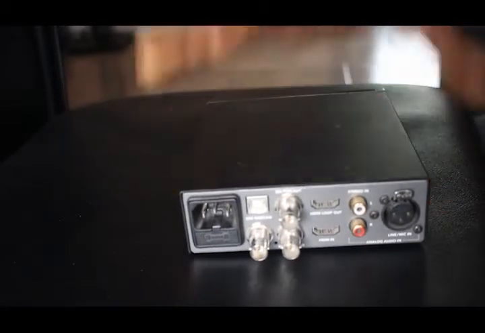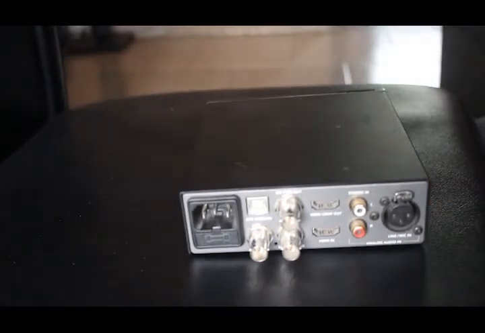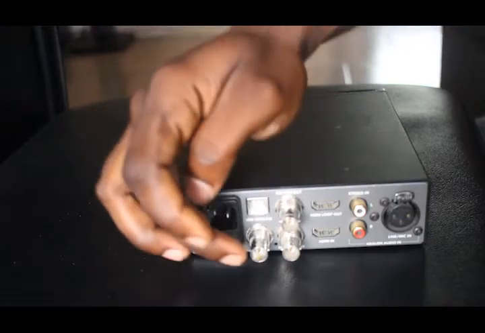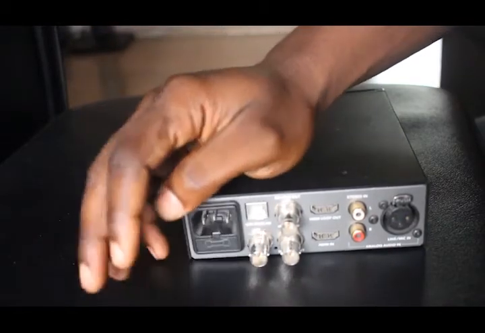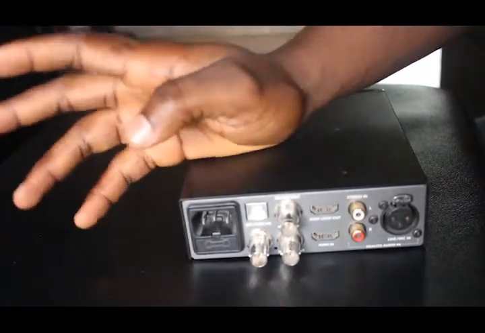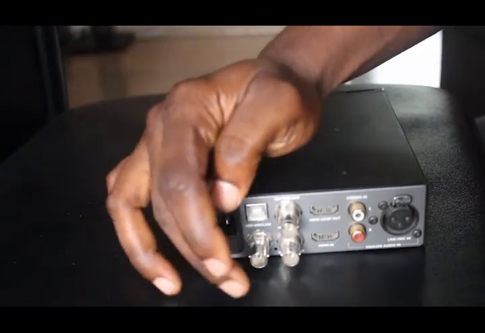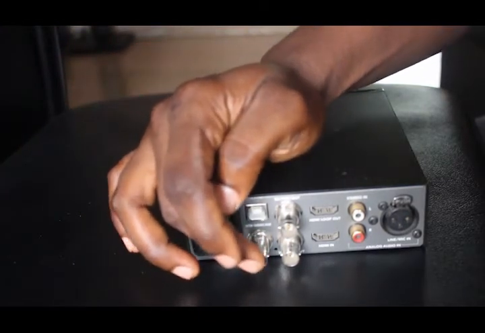Now, you also have your SDI in port here. So if your video mixer or your switcher is one that has a program out SDI port, then of course you get an SDI cable and connect from your switcher or your mixer and then get it into the web presenter using the SDI port.